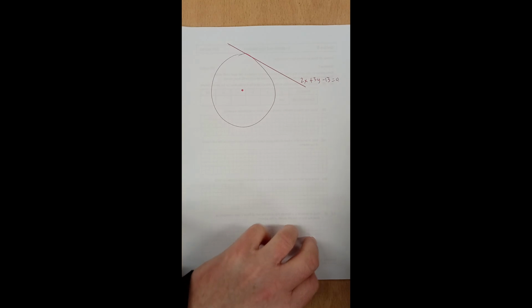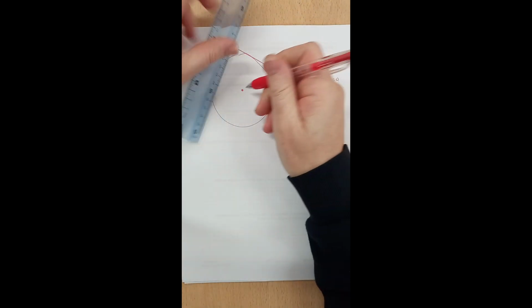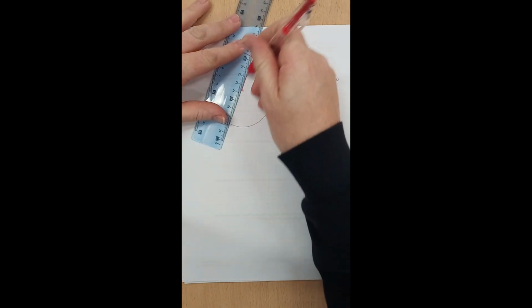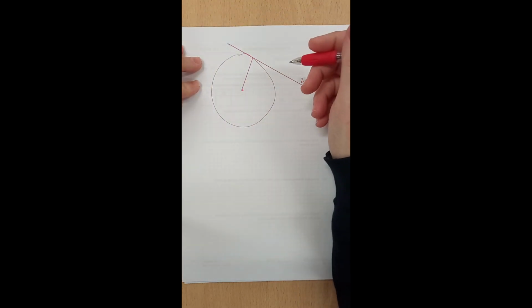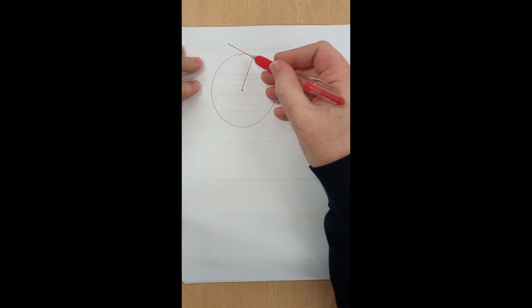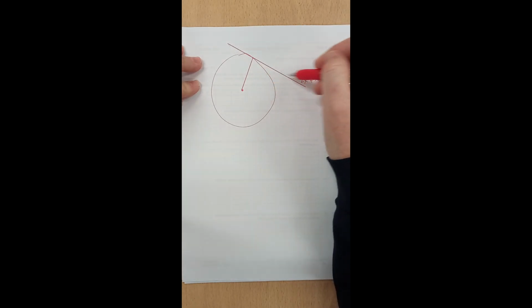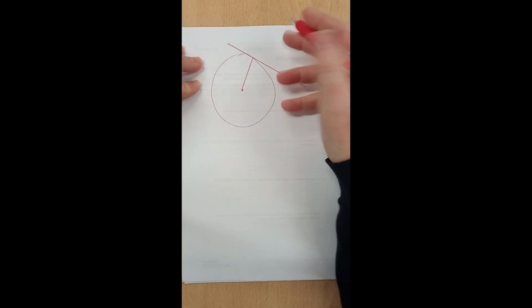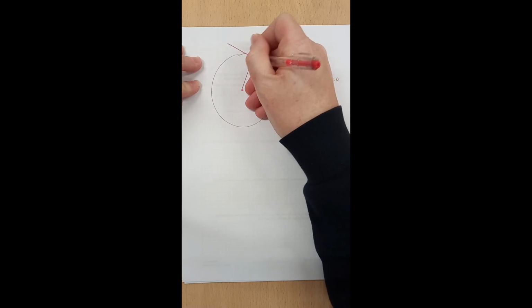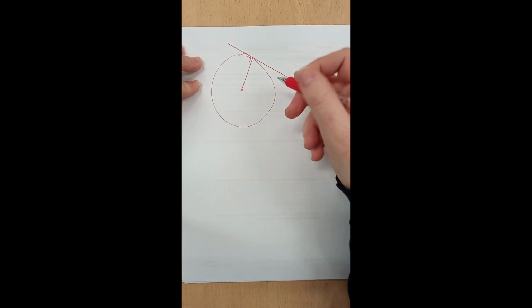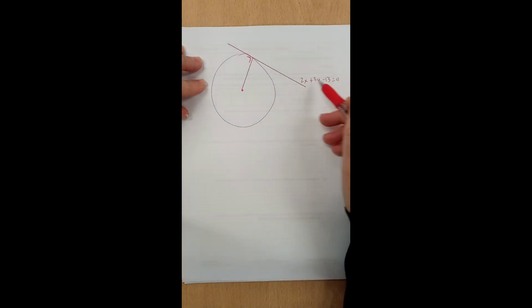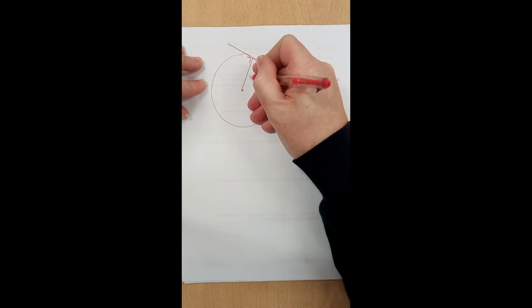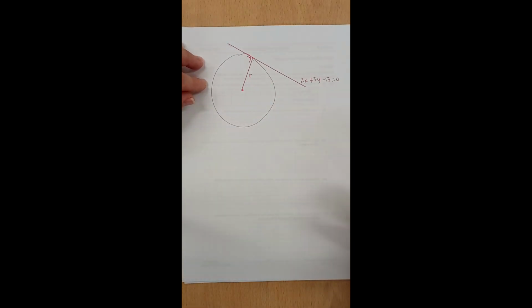From Junior Cert you should know that any line drawn from the center to the edge, or the circumference, of a circle is a radius. But more importantly, if it touches the point of contact between a tangent and a circle, it's actually a right angle. Which means if I know the center of the circle and I know the equation of the tangent, I can find the radius using the perpendicular distance formula.